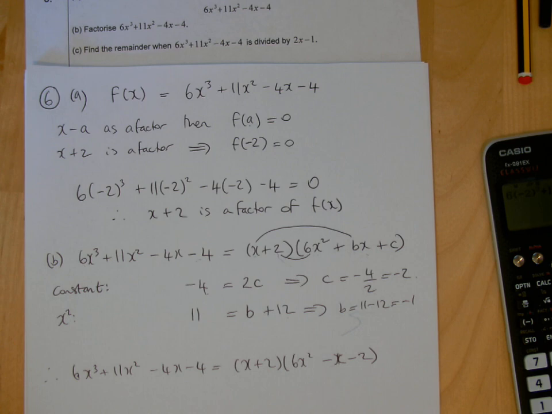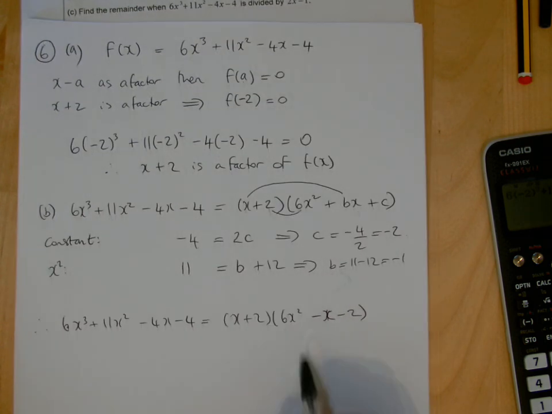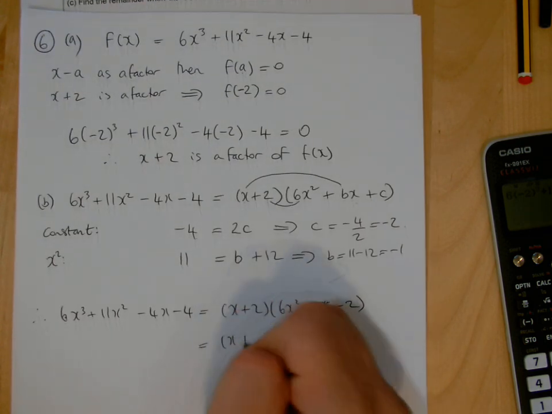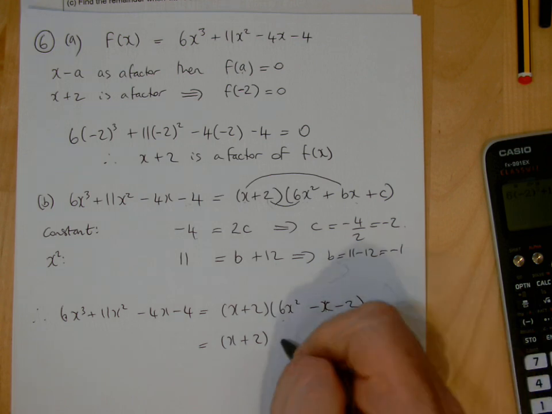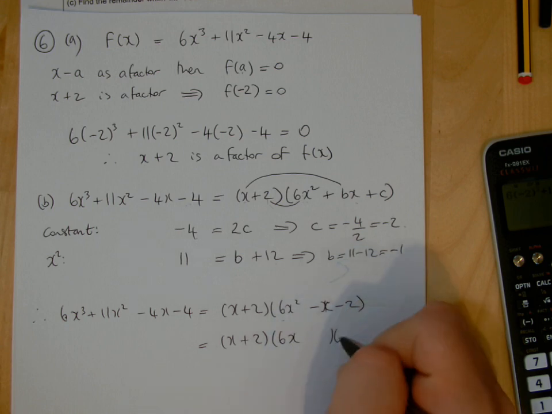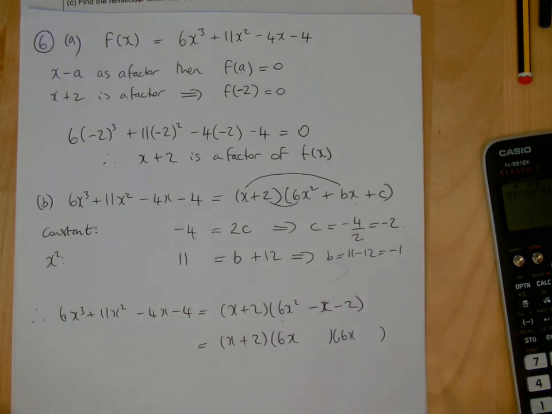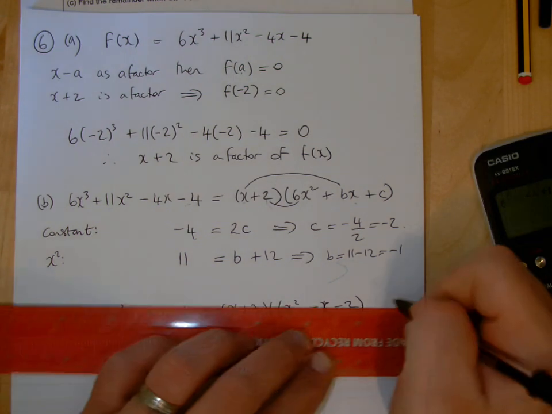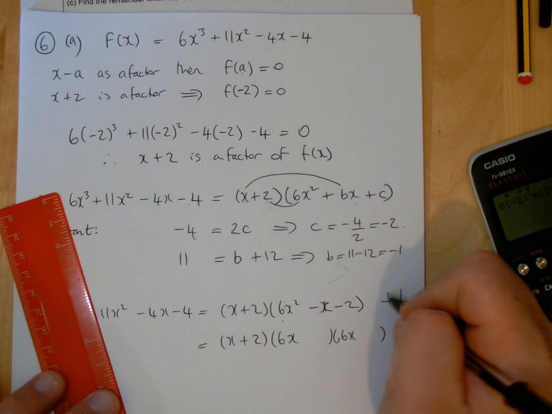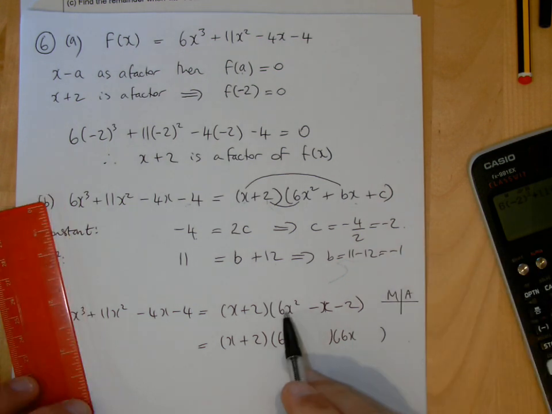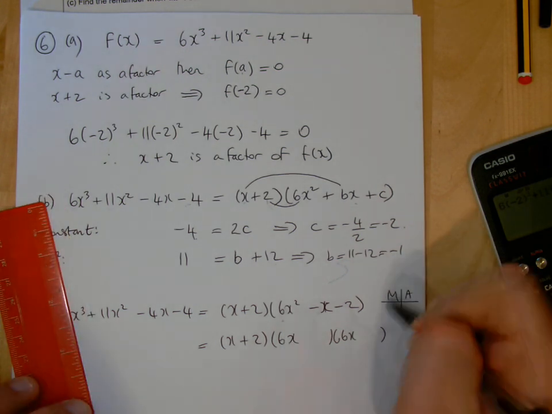Okay, so finally then I need to try and factorize this quadratic here. Remember when you factorize this, there's many ways of doing it. We often use this way, don't we, where we put 6x in both brackets, and we try and determine then what the two terms are there. So multiply, add, well, remember they're going to multiply to give minus 12, aren't they?